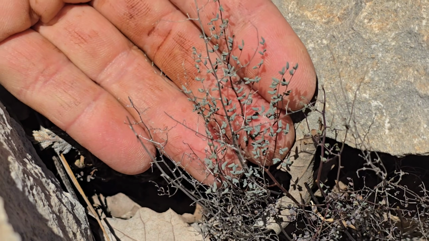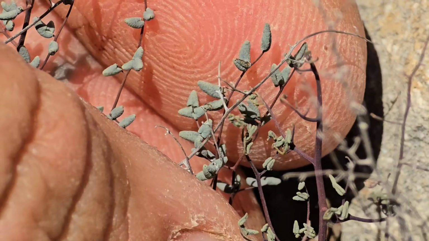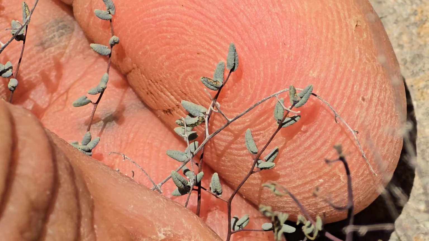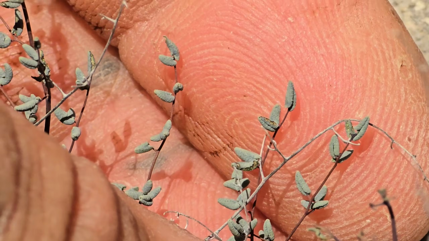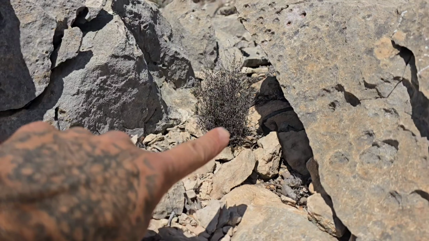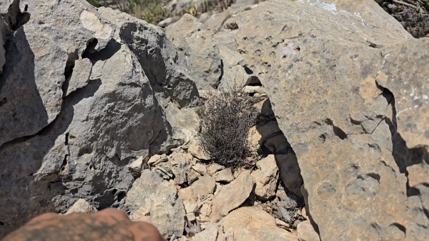Yeah, that glaucous blue color. I can't tell if there's like a farina there or what. Looks like it. And you get those revolute margins like all the cheilanthoids, and that's where the spores are released. Look at that. That's so cool. God damn, it's been under such intense selection for aridity. The leaves are tiny, you know?